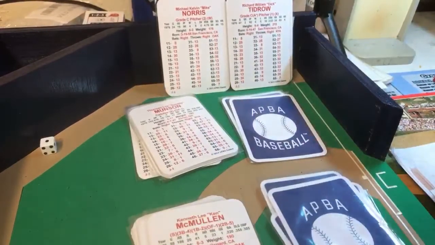Tidrow's going to face McMullen, Ken McMullen. And he grounds it to Nettles. No, it's just a swing and a miss, strike 3. So Tidrow finally gets the third out. But the A's score 1, 2, 3, 4 runs here in the bottom of the 7th. And they take a 7-3 lead.